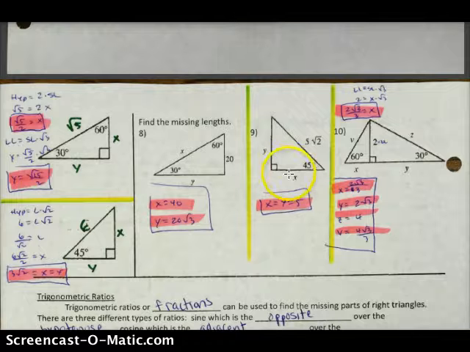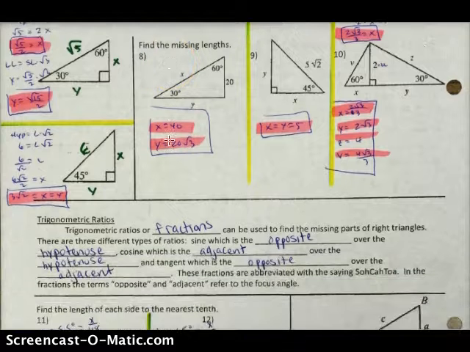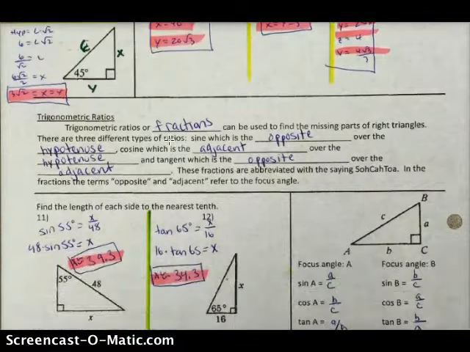Cosine of 45 degrees equals x over 5 radical 2. That is an option. Or over here, you can use something like sine of 30 equals the opposite over the hypotenuse. Okay? So let me thoroughly go over now the trig part.